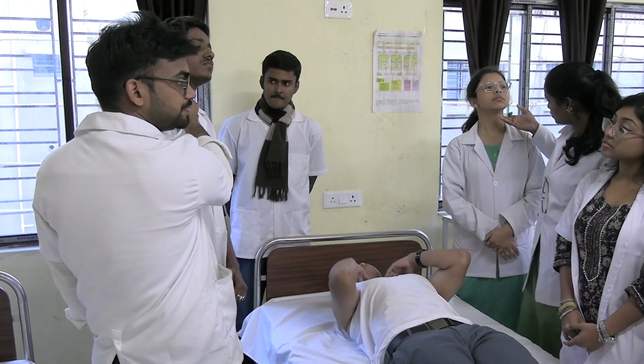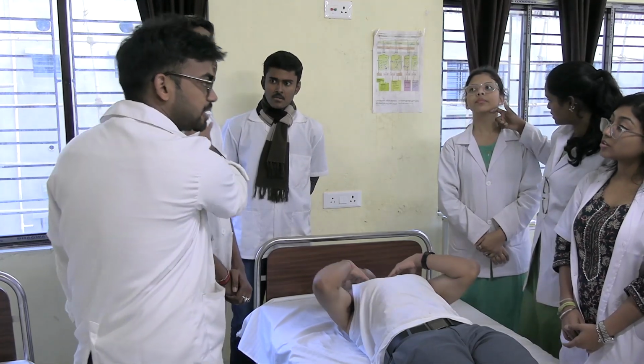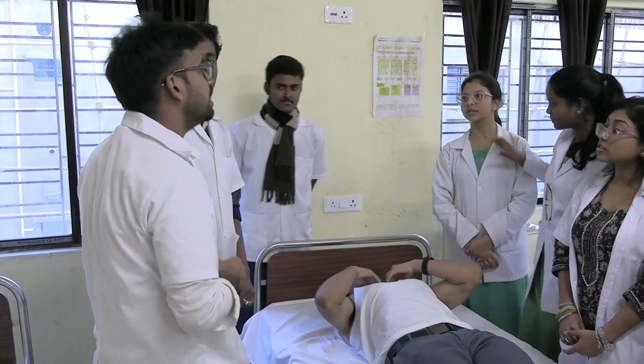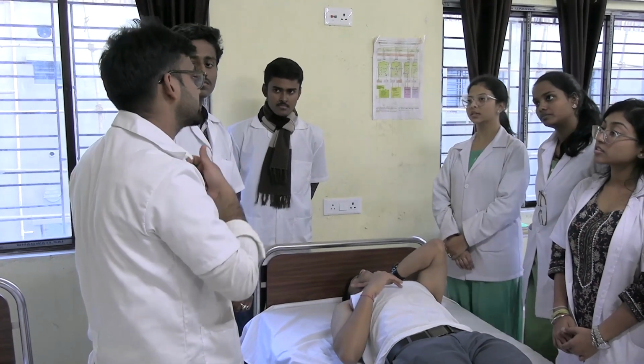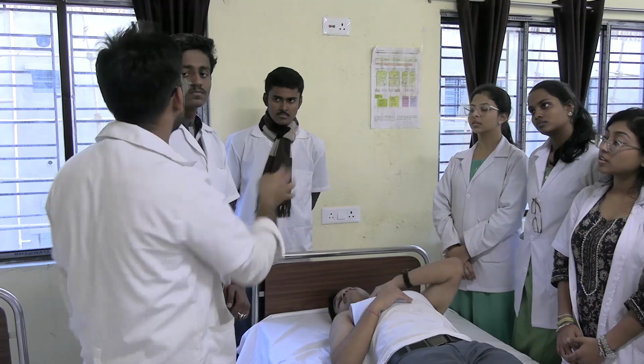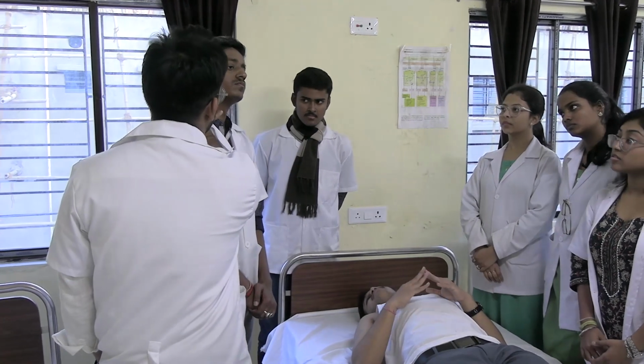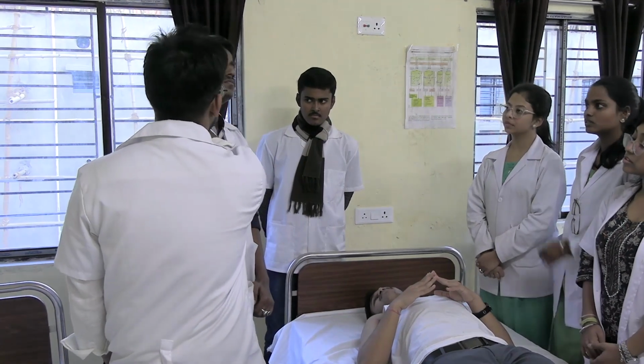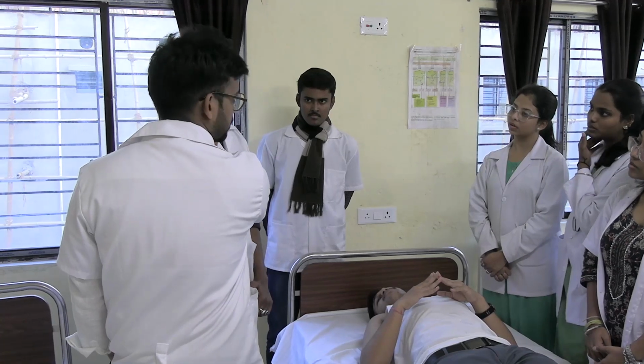What is this muscle called? The sternocleidomastoid muscle. Along the sternocleidomastoid muscle there are three groups of lymph nodes: upper cervical, middle cervical and lower cervical, which are level 2, level 3, level 4.